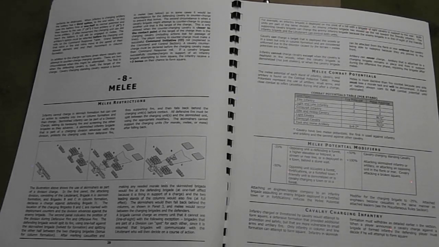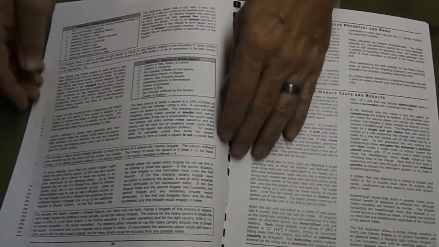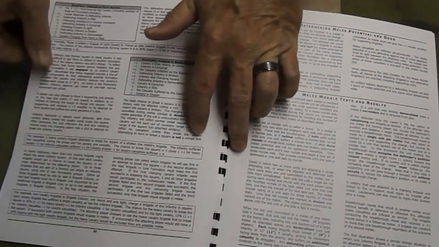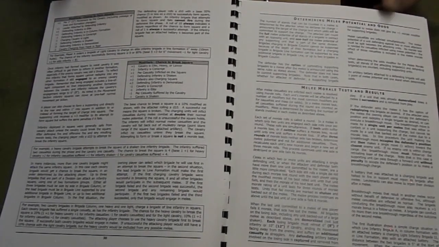It also covers, the next section covers the melee combat potentials. These are done by stand again. And there are melee potentials for infantry, for cavalry. Even artillery has a very small melee potential because the gunners will defend the battery. It talks about the melee potential modifiers. And then it talks about what happens when cavalry charges infantry. So this is when you get into the forming square. And if you form square and the enemy hits you, the enemy's going to try to break that square. So all that's covered in this section.